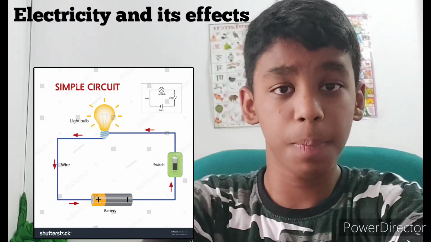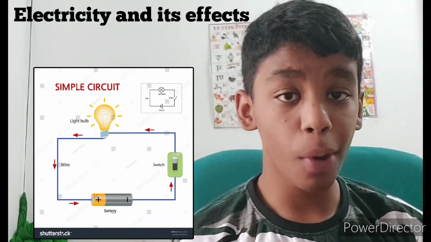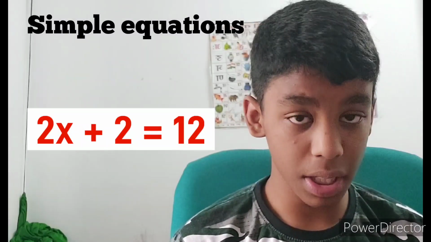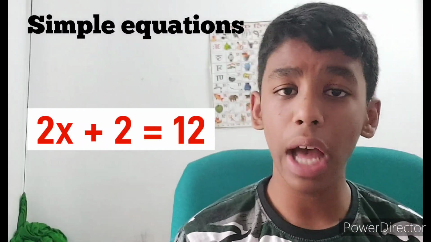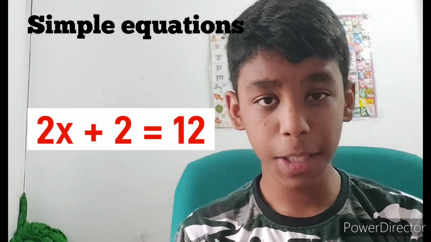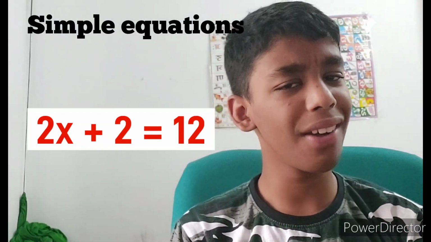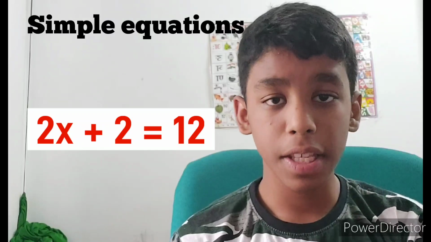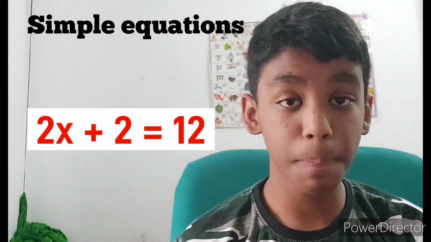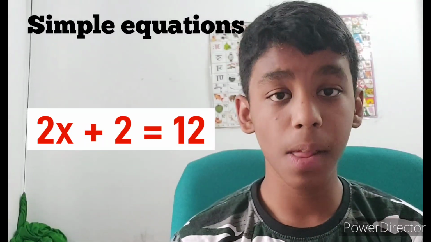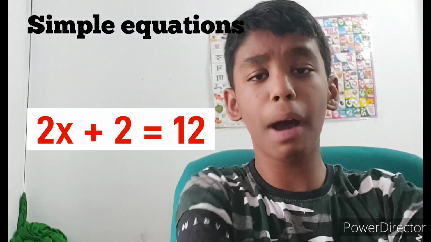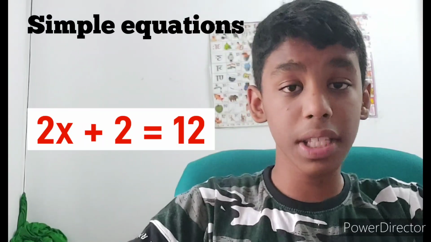Now let's talk about the maths class. My maths sir taught about simple equations. The simple equations are the equations in which the power of the variable is equal to 1. For example, you have 2x plus 5 is equal to something. So the power of x is 1. For example, you have another equation, 2x squared plus 5x cubed is equal to 5. So that is not a simple equation because the power of that whole term is 3. The highest power in that term is called the power of the term. So the power of the term in this case is 3, and that's why it's not a simple equation.